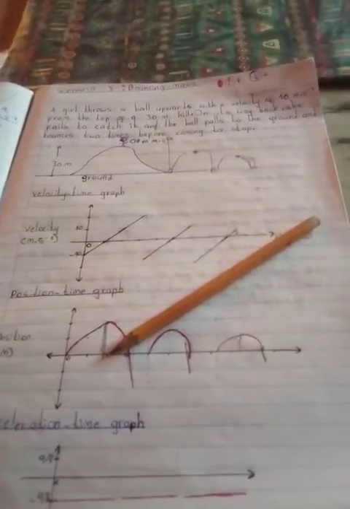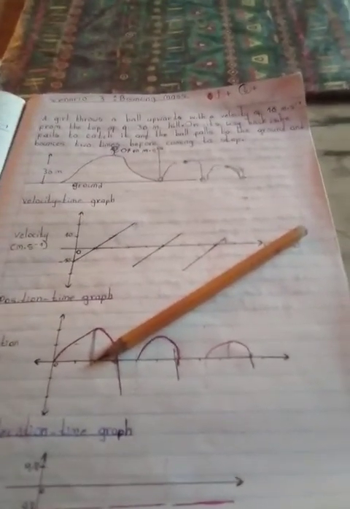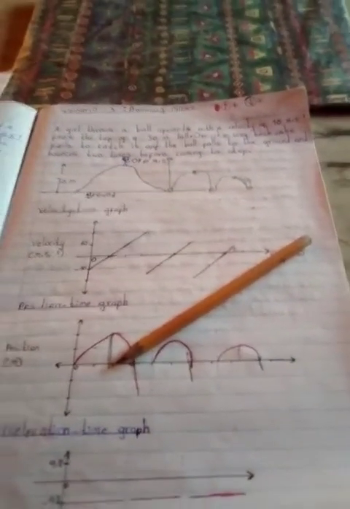And for now, I want to take two activities to help you answer questions that concern graphs and questions like that. Yeah, let's do the questions and stop the talking here.